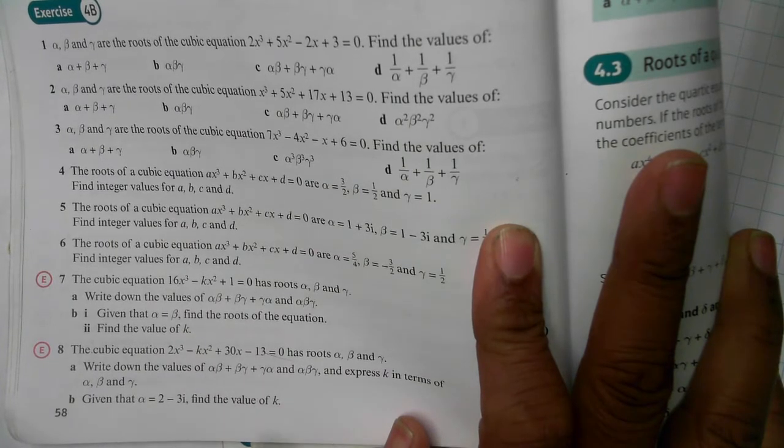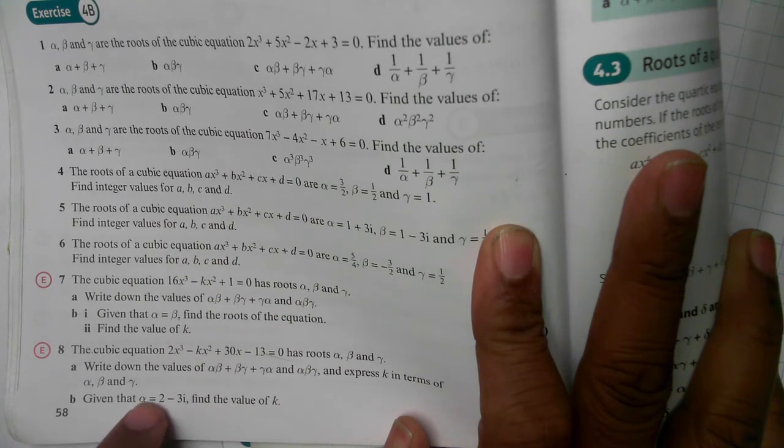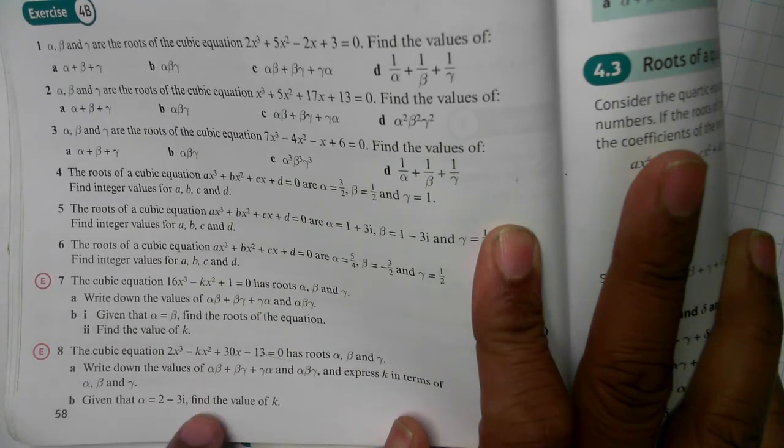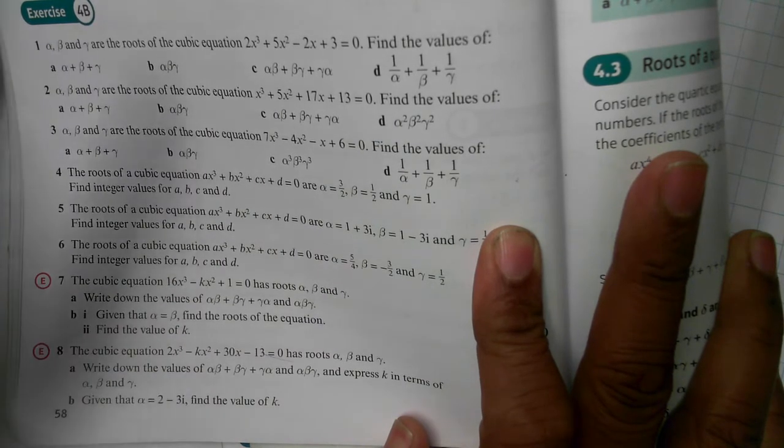Okay. Then you're going to be given alpha, because that's very important. So one of the other roots will have to be the conjugate of the complex number. We did tell you that in the complex number chapter. Work out the value of k. If you can't do it, we'll work together later on.